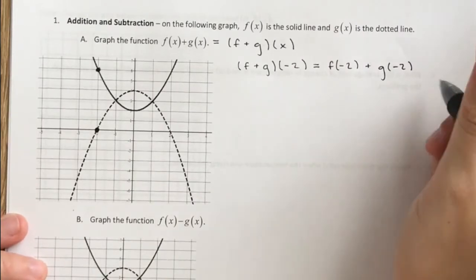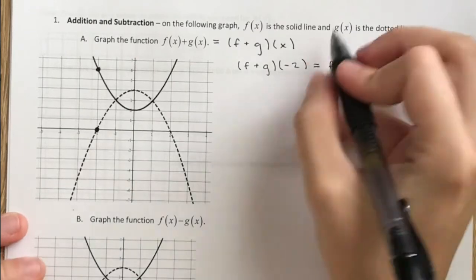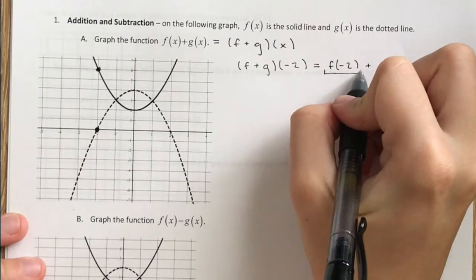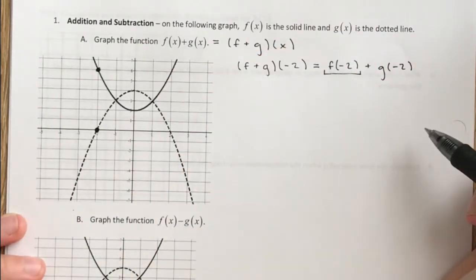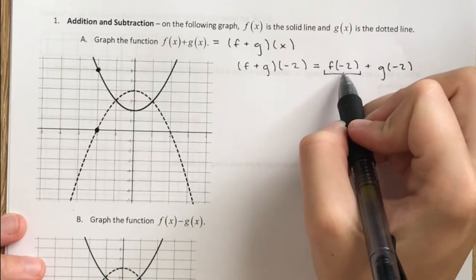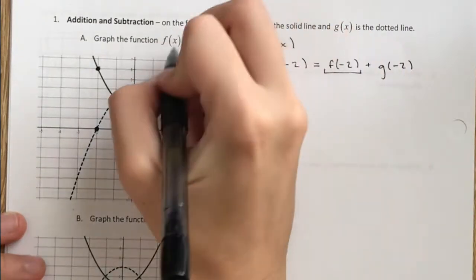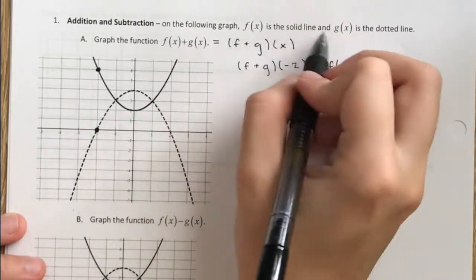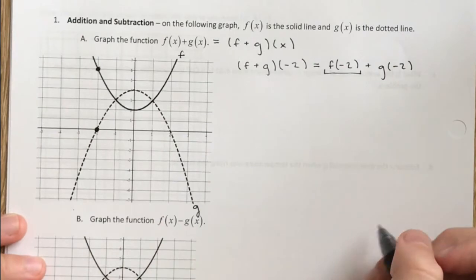Well, what is f of negative 2? We don't have an equation, but we do have the graph, right? F of negative 2 is the y value of f at negative 2. Let's really quick mark these so we know which one's which. Directions say f is the solid line and g is the dotted line.